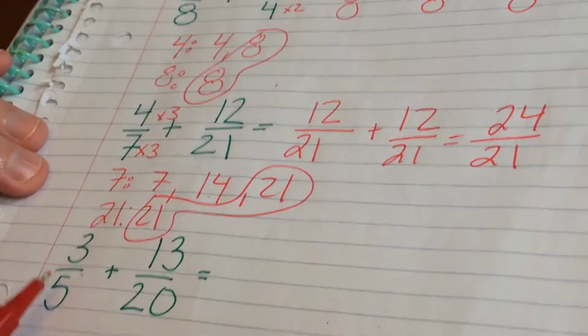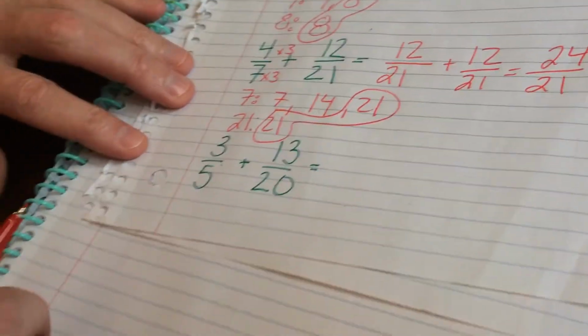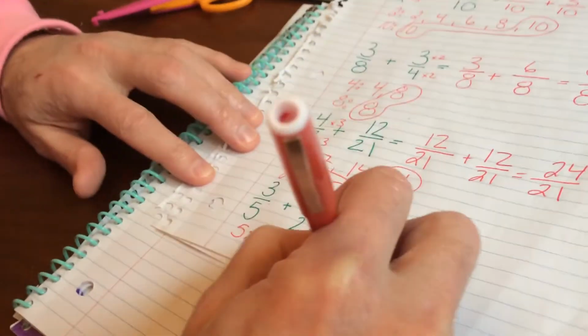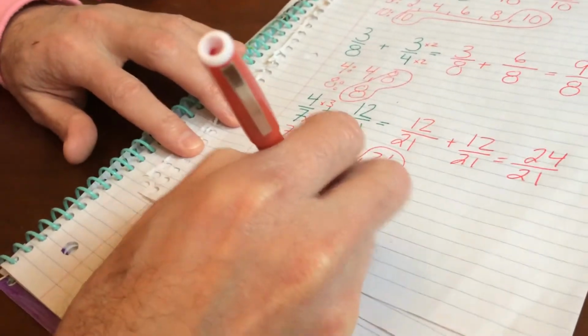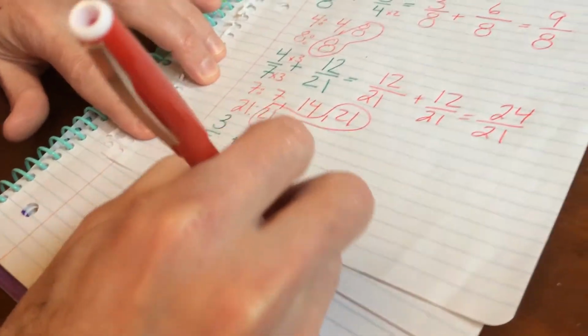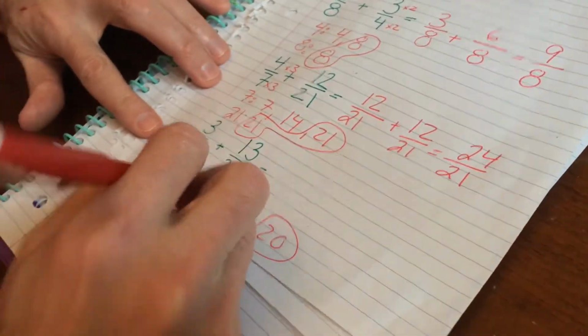Nice. Okay, here we have 3/5 plus 13/20. I've got to find the least common multiple. And I go 5 multiples: 5, 10, 15, 20. Oh, I hit it. 20 is going to be the first one. 20. There's my least common multiple. Draw my little peanut around it.